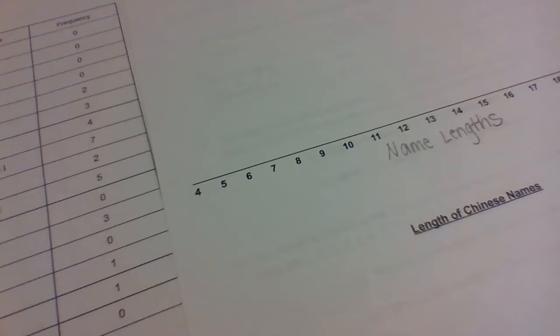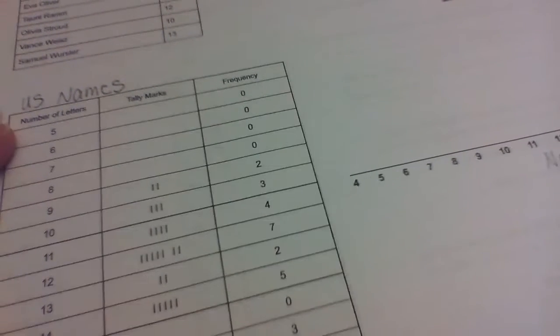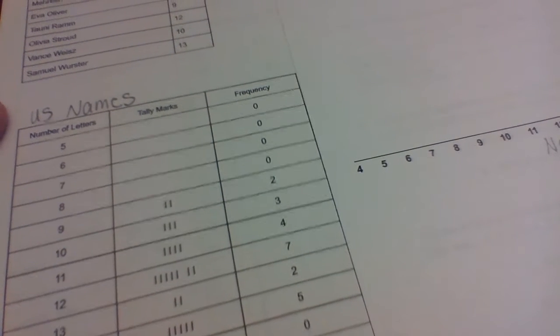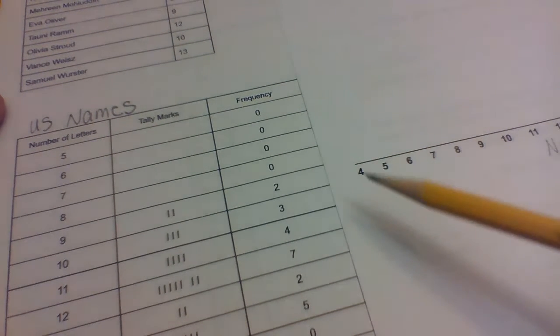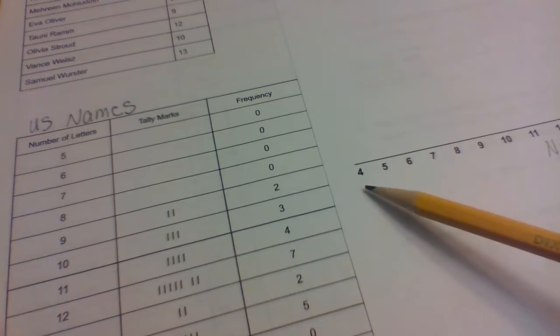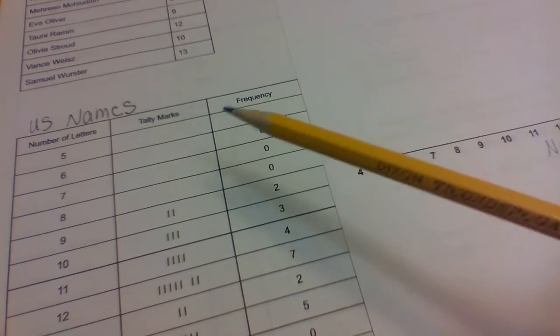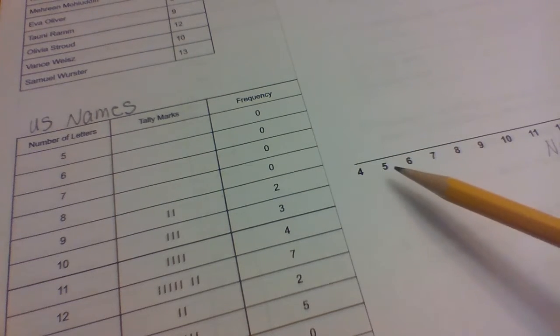Okay, and then if I look at our frequency table here, I'm going to look and see if I have any data for 4 letters in somebody's name. And I don't. 4 is not even in my table. How about 5 letters?